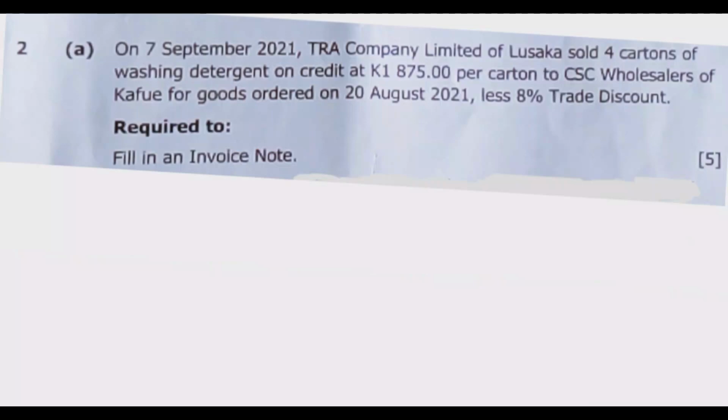Okay. Question 2A is as follows. On 7 September 2021, TRA Company Limited of Lusaka sold 4 cartons of washing detergent on credit at 1,875 kwacha per carton to CSC wholesalers of Kafue for goods ordered on 20 August 2021, less 8% trade discount, required to fill in an invoice note. So in this question, we need to fill in an invoice note.